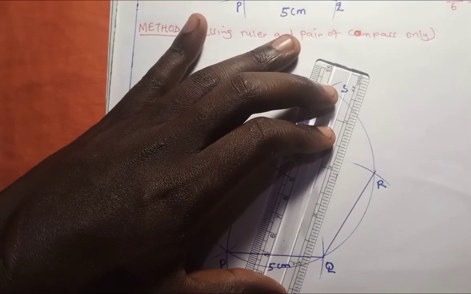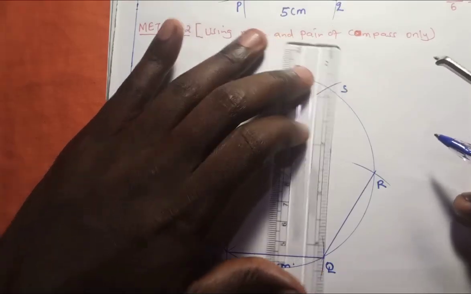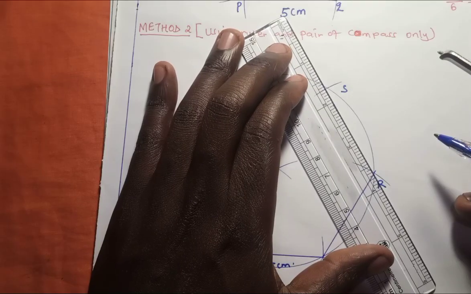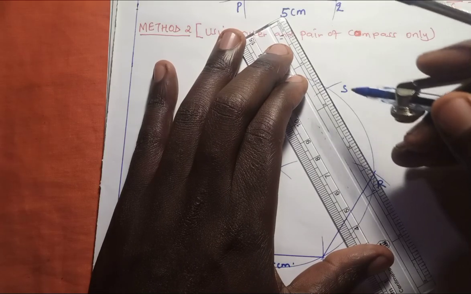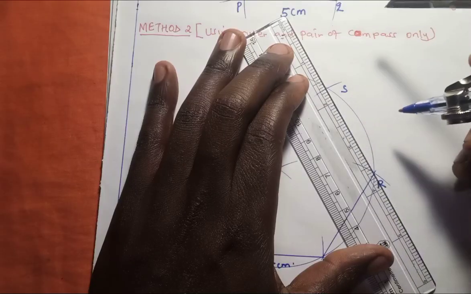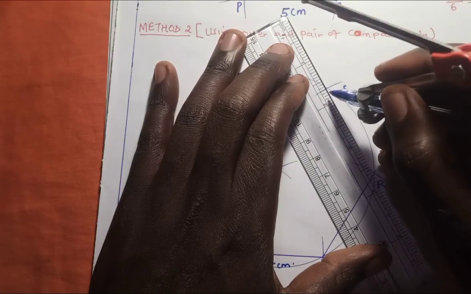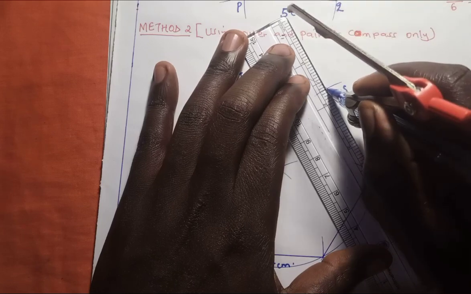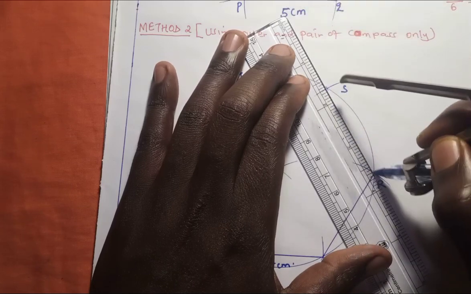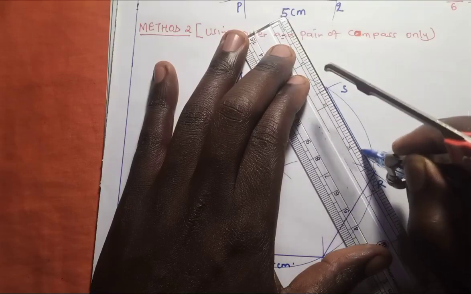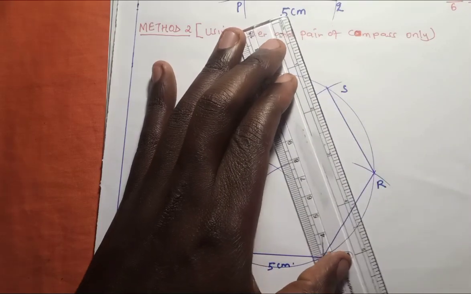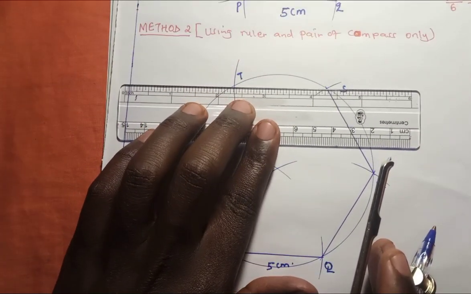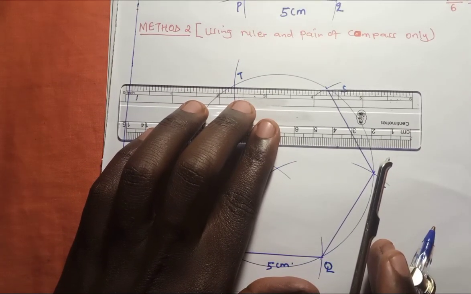Just like that. The next two points we want to join are S and R. Let us join them using a very straight line. Just like that. And of course join point S to point T.